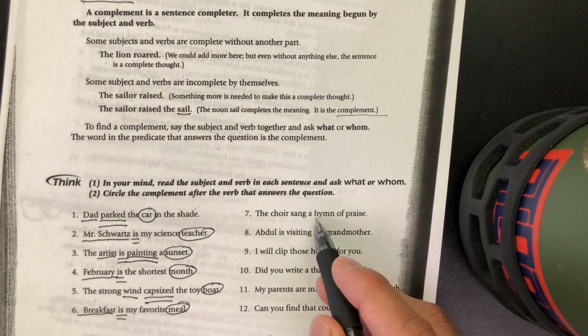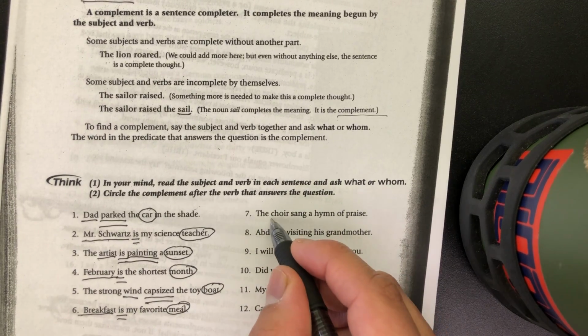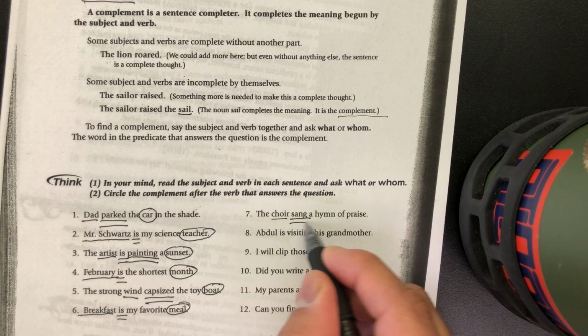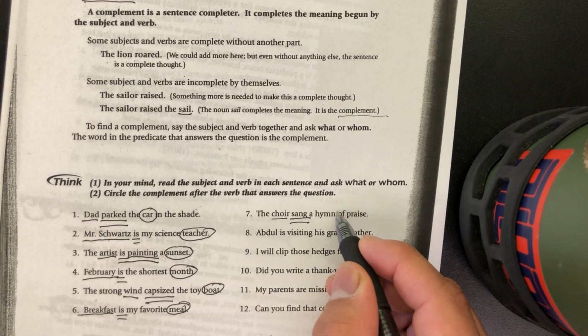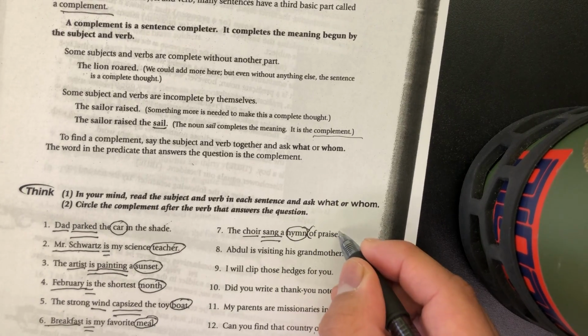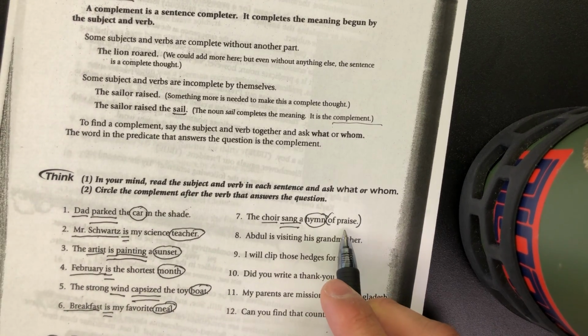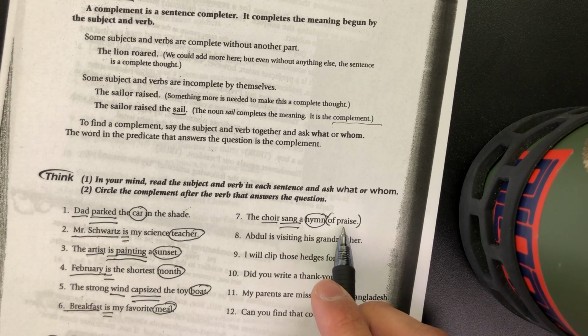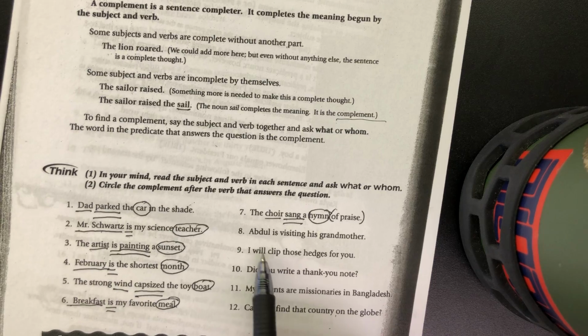All right, the choir sang a hymn of praise. So choir is the subject, sang is the verb. Choir sang what? It's saying hymn. Okay, same thing here. This is a prepositional phrase, so this isn't going to be my complement. This is my object of a preposition, the noun inside a prepositional phrase.